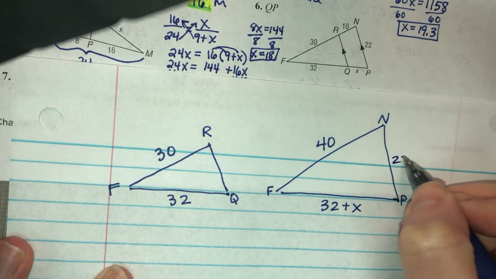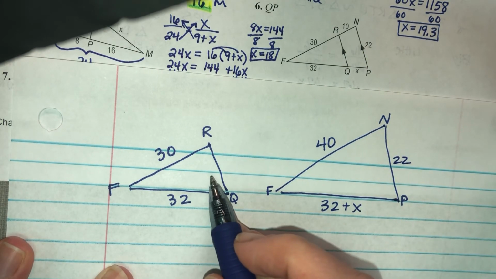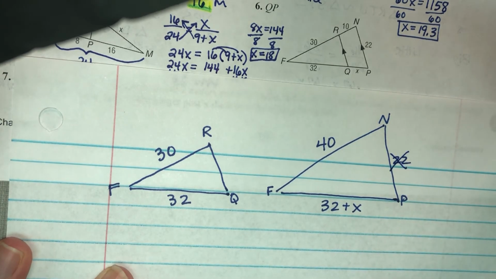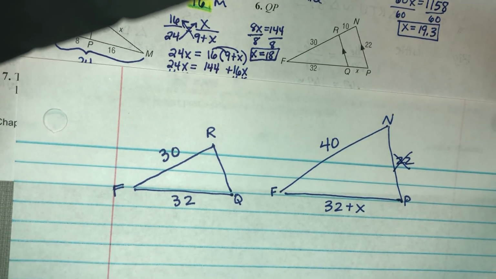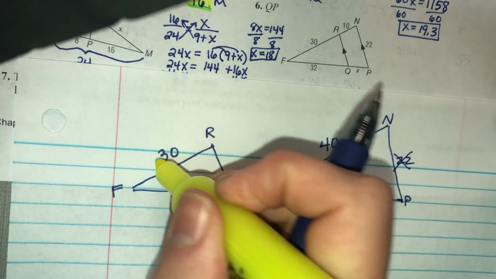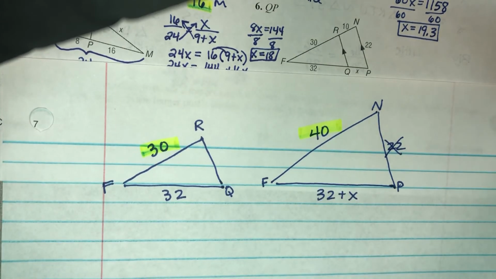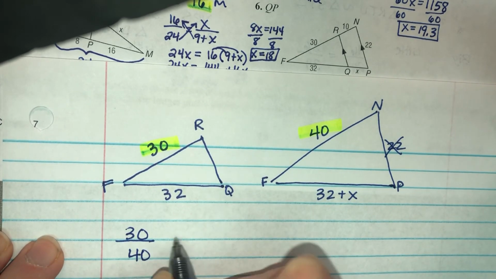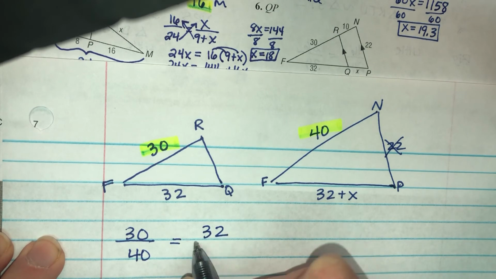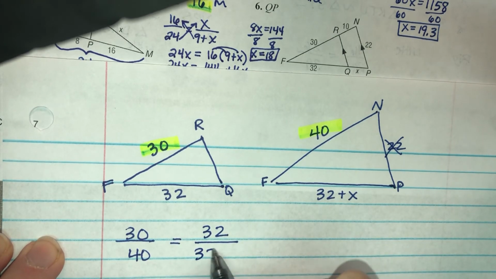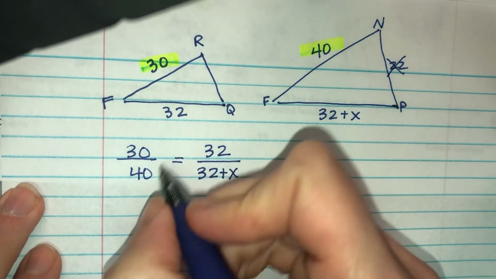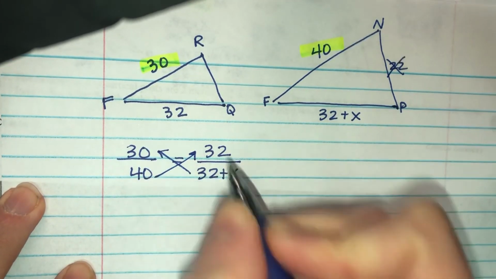And we have a 22 here, but we don't have a side that goes with it on the RQ triangle, so that's a number that we will not use to solve the problem. So the 40 and the 30 are the numbers where we have matching numbers on both triangles. So we'll go little side 30 goes with big side 40, and little side 32 goes with big side 32 plus x. So now we're ready to cross multiply.